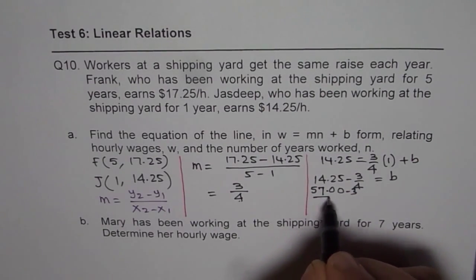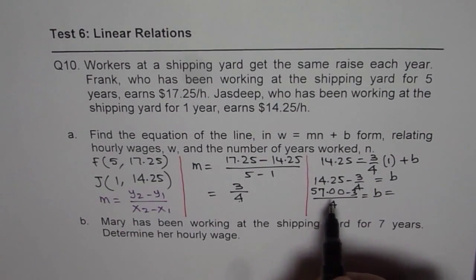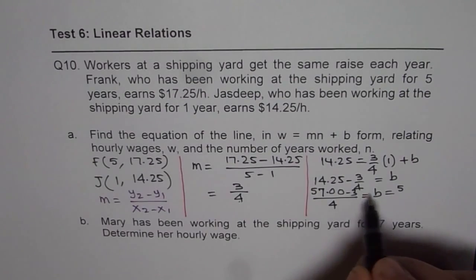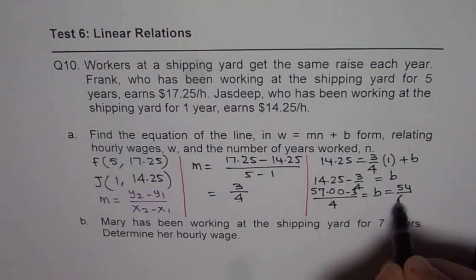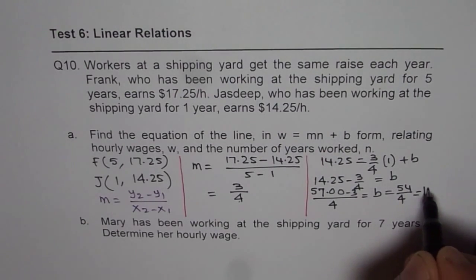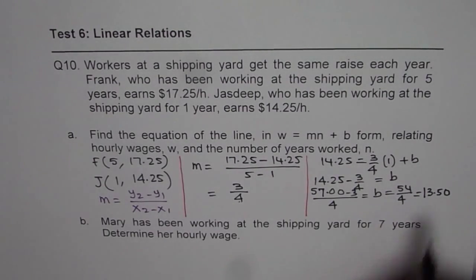Minus 3, divided by 4. That is b, which comes to 57 minus 3, which is 54 over 4. So that gives us a value as 13.50. So b is 13.50.